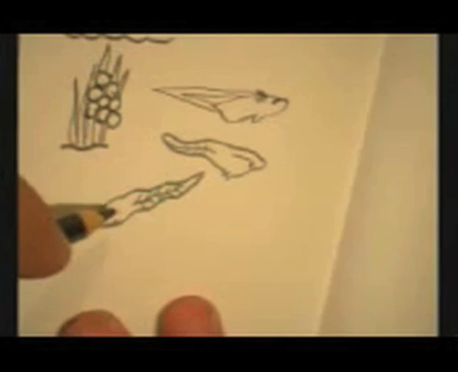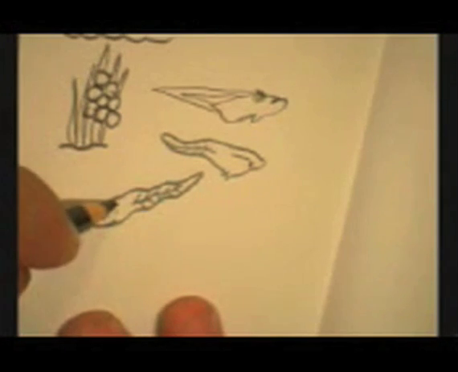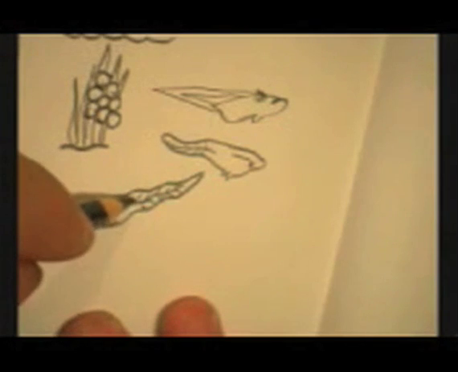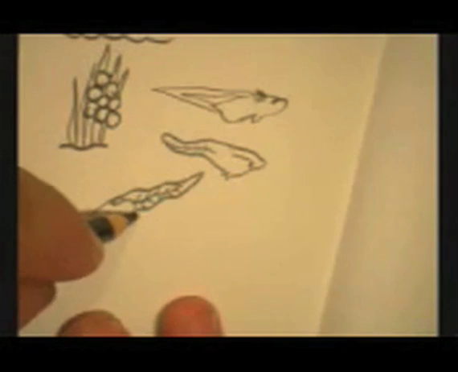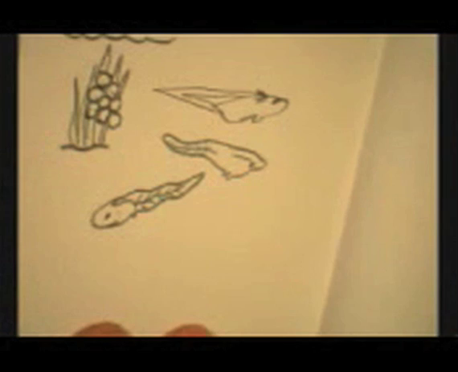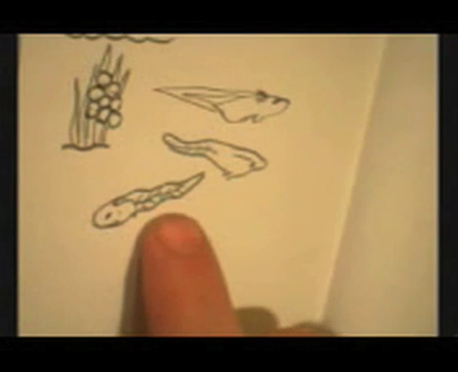what is a frog? What kind of creature? Is there a name that comes to mind? Has your teacher said anything about amphibians or what that means? So now we've got this look here.